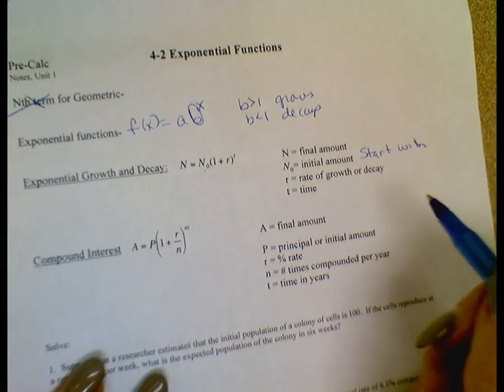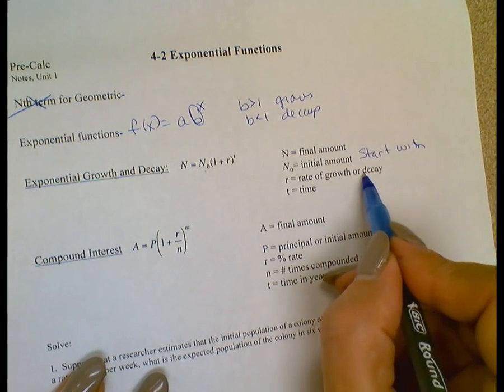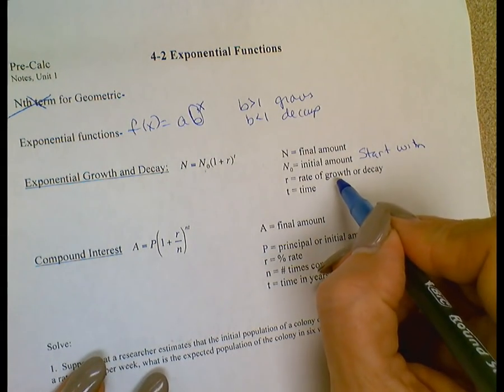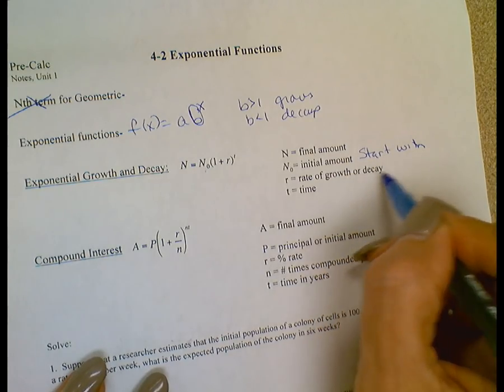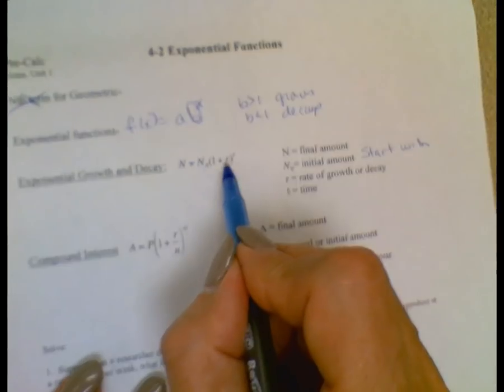N0. Okay, rate of growth or decay. If they say it is a sale, for example, 30% off discount, that's a decay. And you would subtract 30.